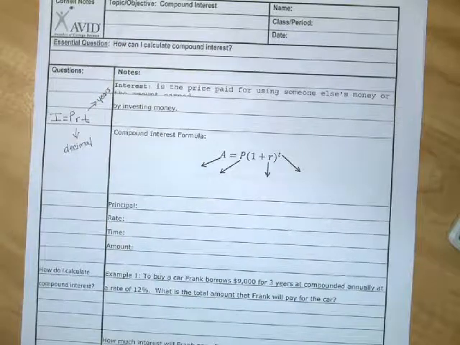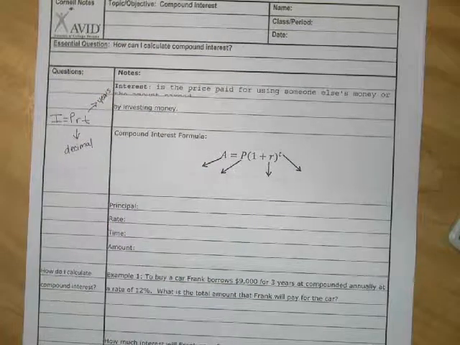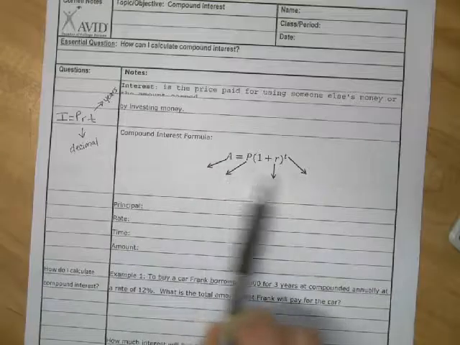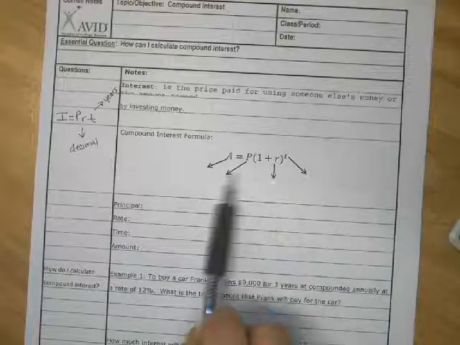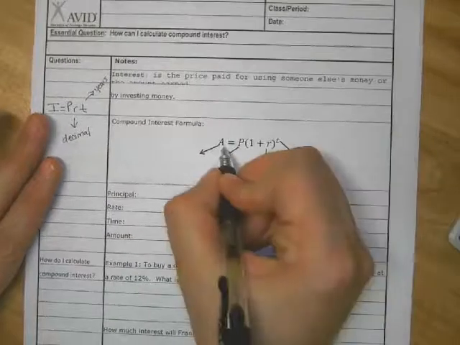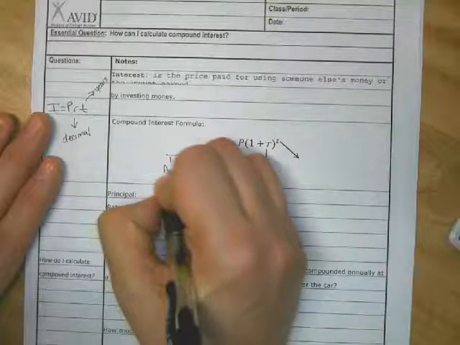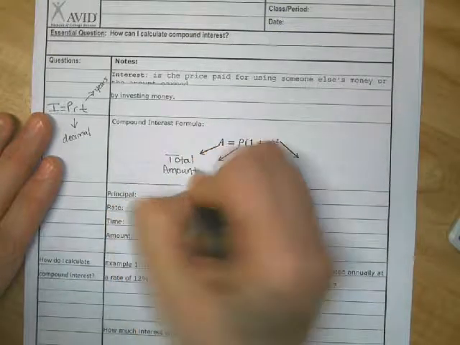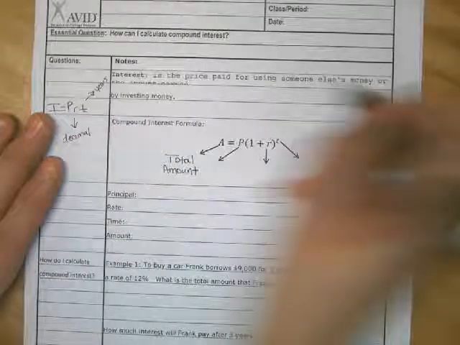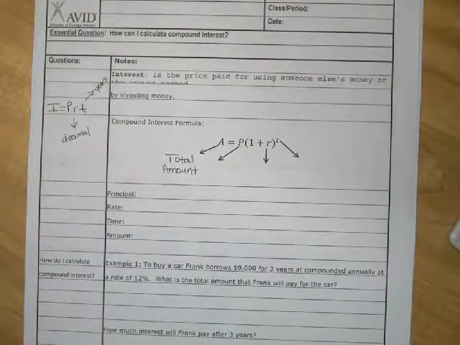So today we're going to be talking about compound interest, which is a little bit different than simple interest, and the formula is also on your mathematics formula chart, and we're going to talk about how this formula works. So A stands for the total amount either earned on an investment or paid for borrowing money.